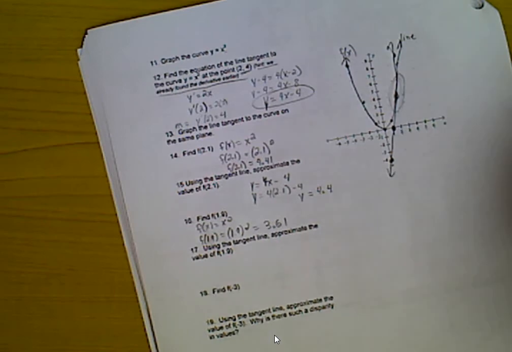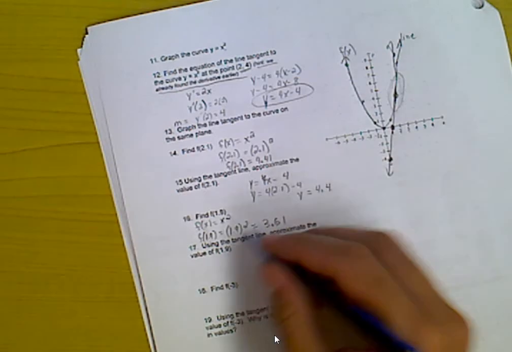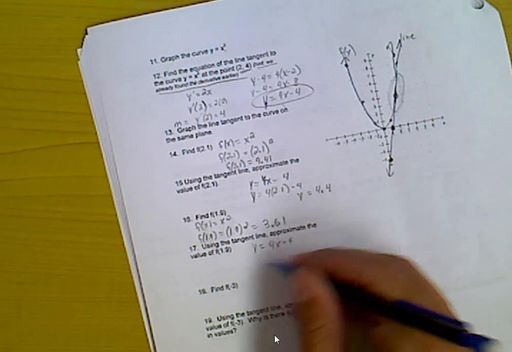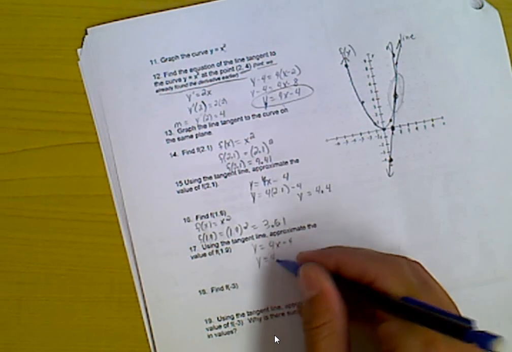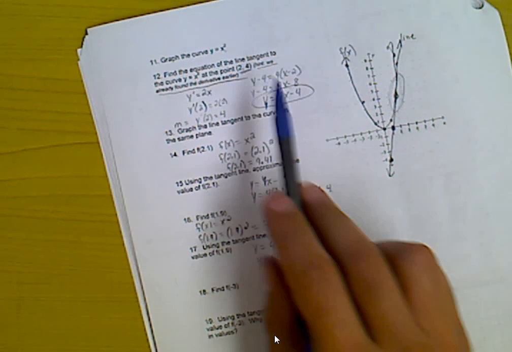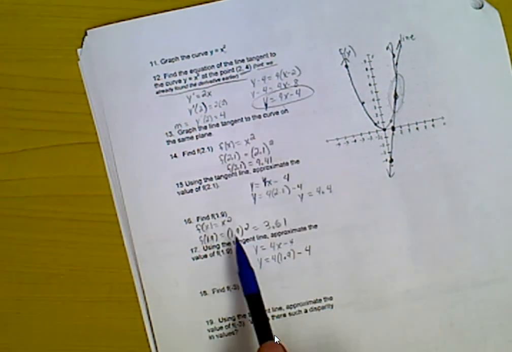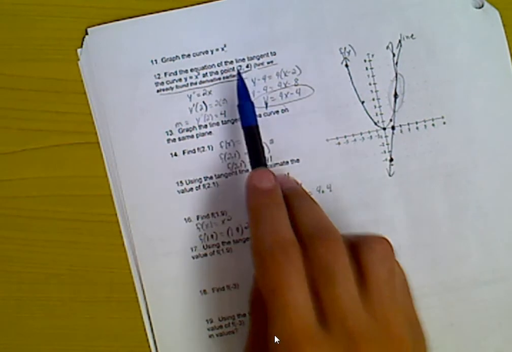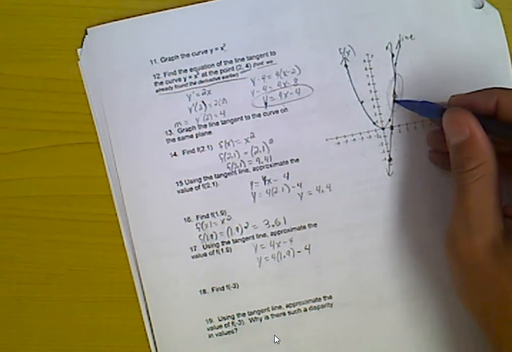Then you're going to use your line. So again, here's your line, y equals 4x minus 4. We want to figure out what that should be. Since you were hitting your curve at 2, and we're only at 1.9, again, 1.9 is incredibly close to 2, so it's like right here. And at 1.9, the line and the parabola should be almost the same value.